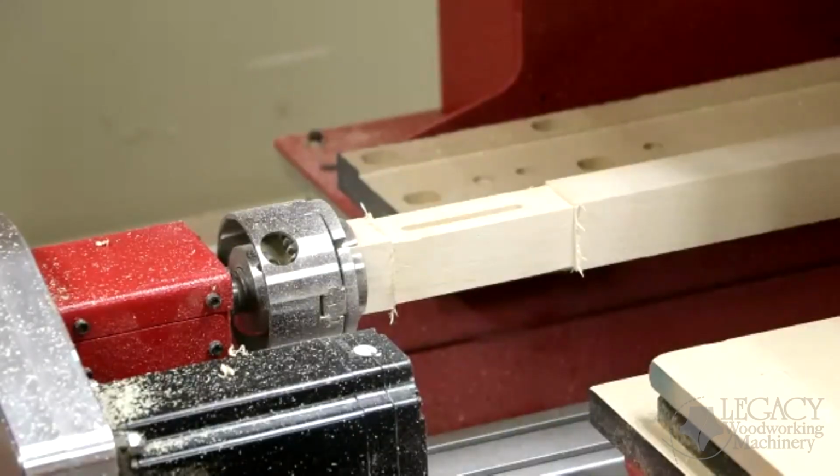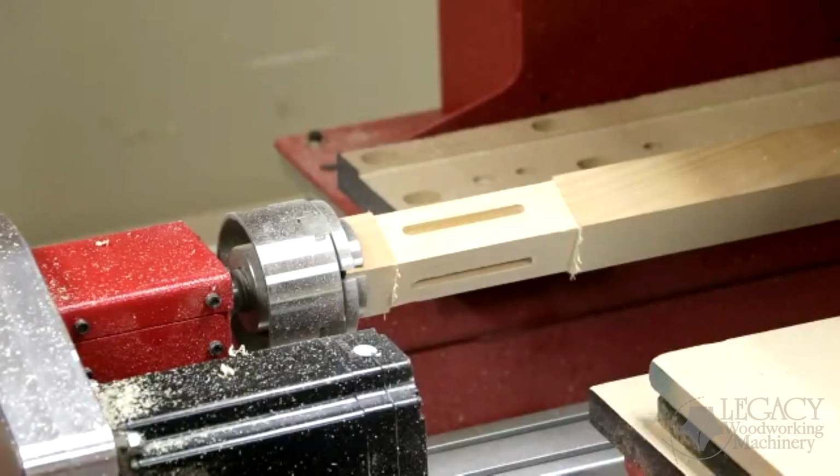That's correct. So I'm going to rotate this A axis. I'm going to set my jog feed rate real slow, maybe 10%, and then I'm going to rotate the A axis. Okay, so you can see this one's on the far side.